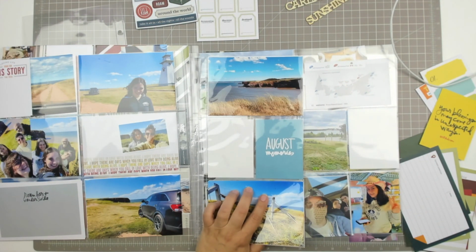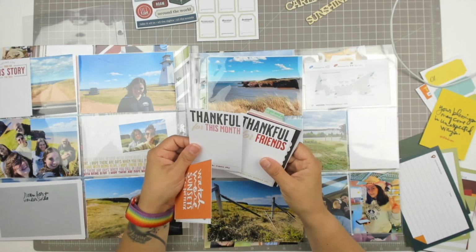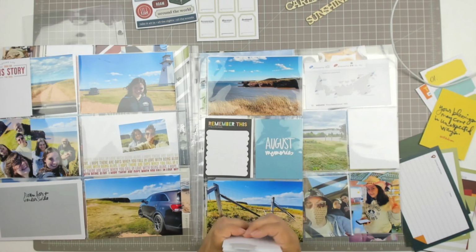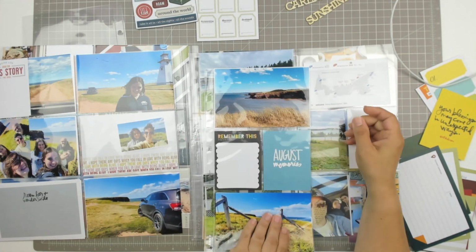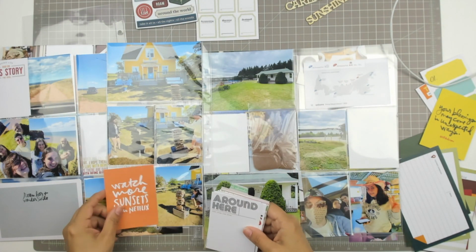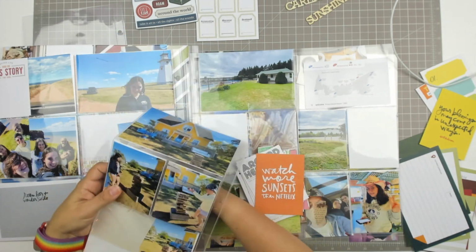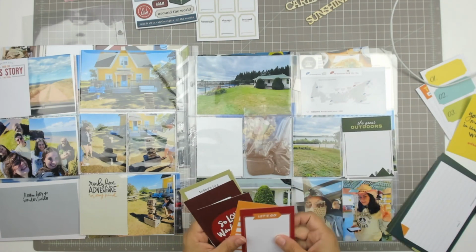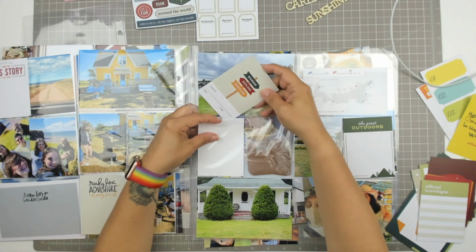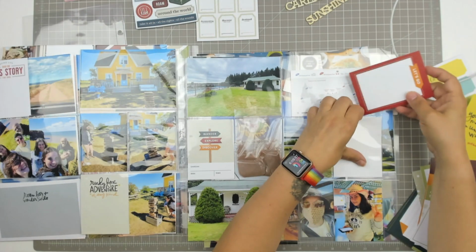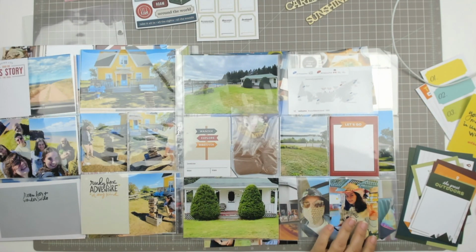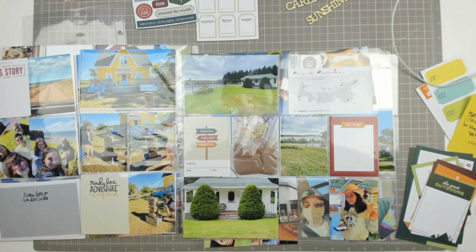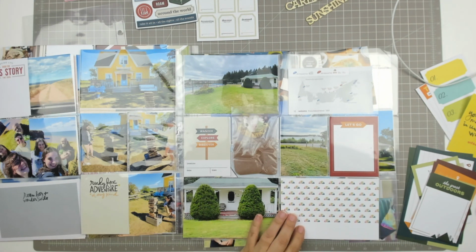So basically at this point, I'm just trying to make sure that I have enough cards to back everything that needs backing and to fill all of the pockets. And nothing at this phase is set in stone, but I would like to put a little journaling card on this insert so that I can tell a story that goes with that very photo dominant page. So I want to make sure I have room for stories.